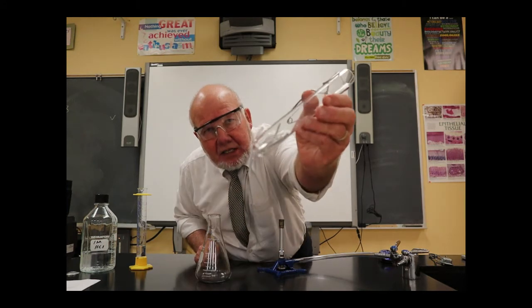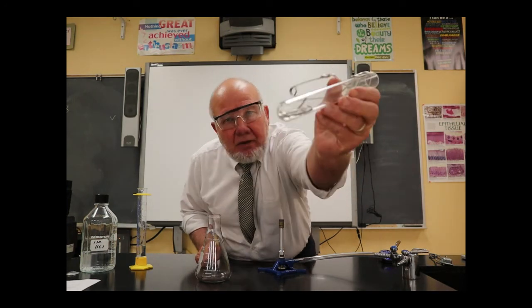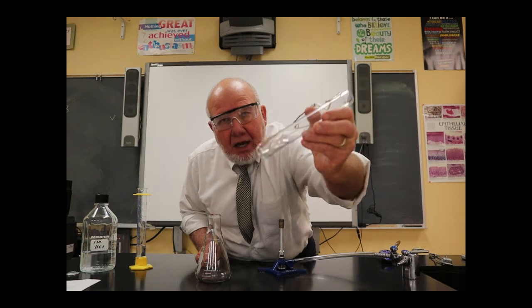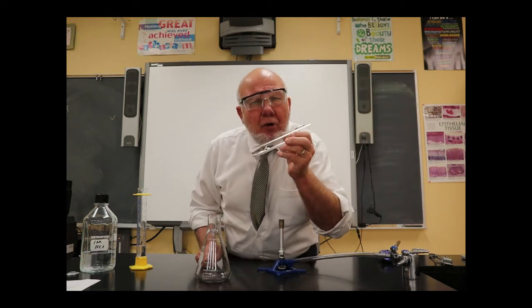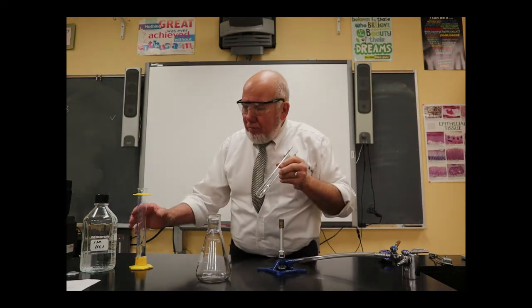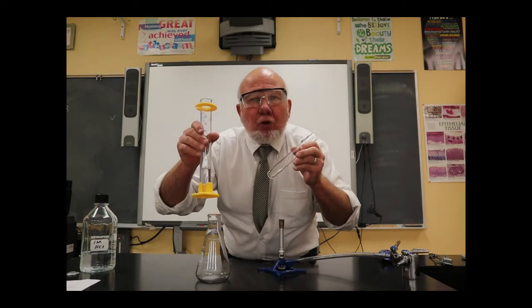I don't know if you can see it. It's a very silvery, shiny metal. And that's magnesium ribbon. 0.25 grams in here. I've got 30 milliliters of hydrochloric acid.